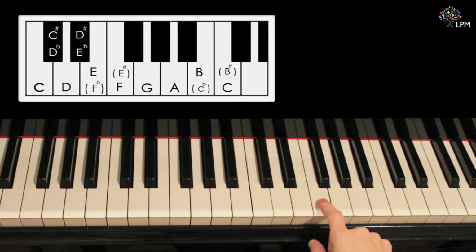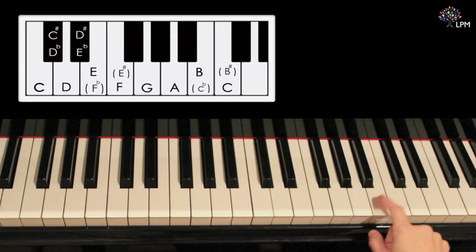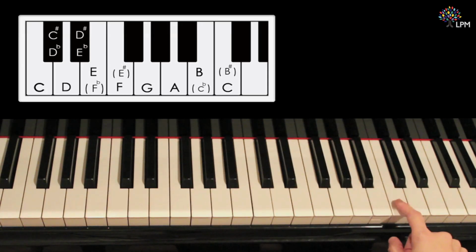F can be named E sharp. B can be named C flat. C can be named B sharp.